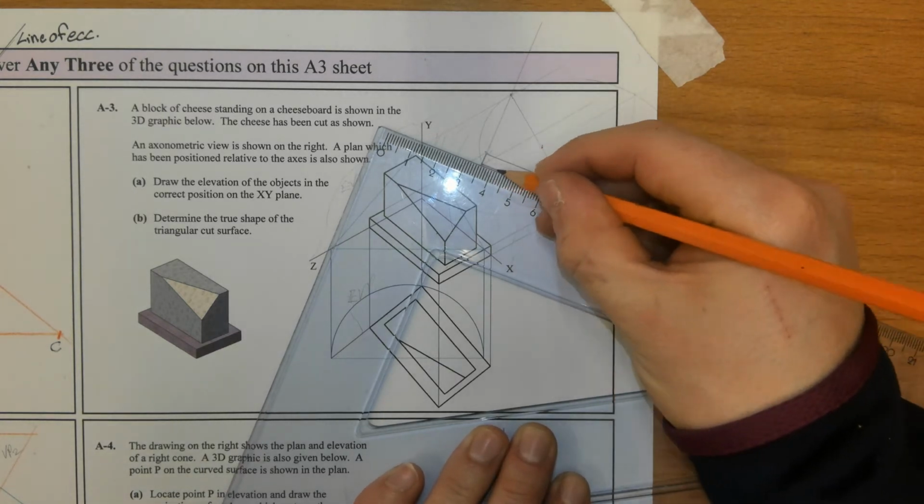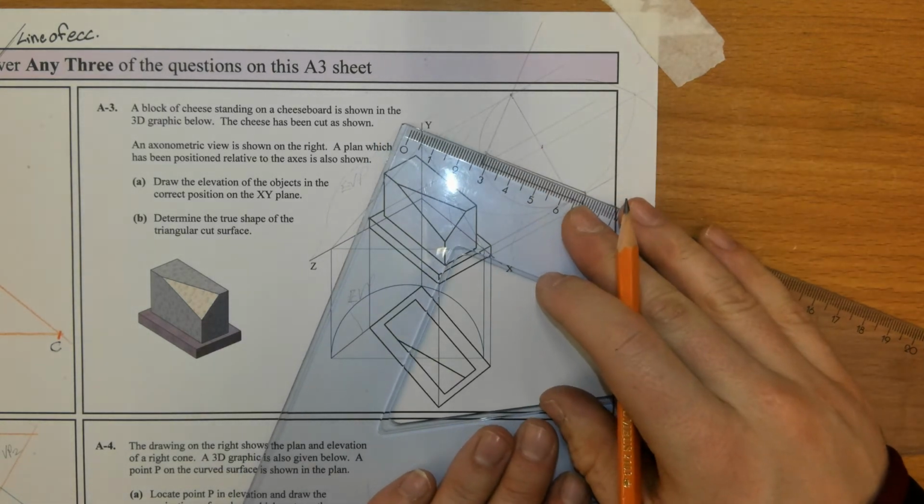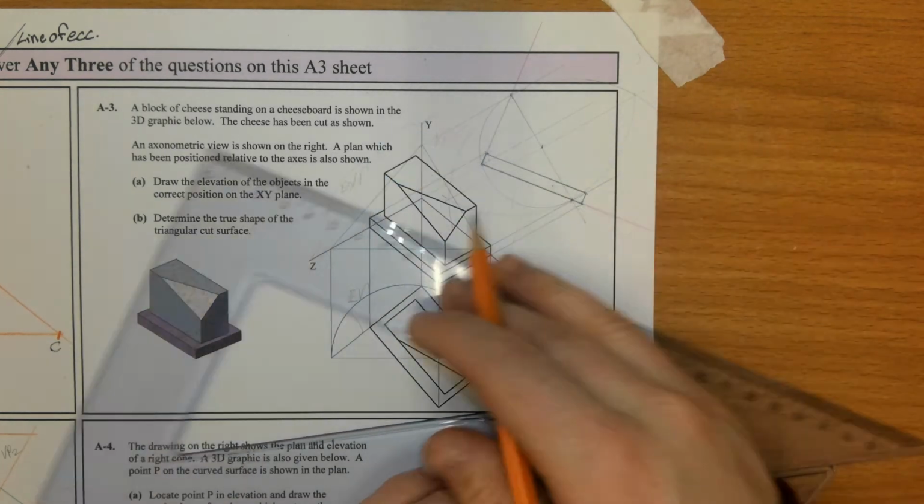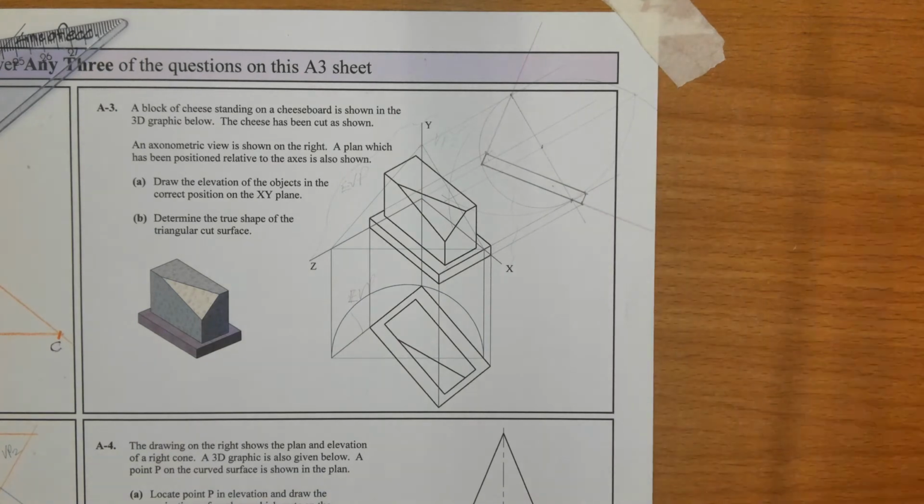Alright, my set square has slipped on me there. It's a little bit inaccurate, so sorry about that. Now, to do the block of cheese.